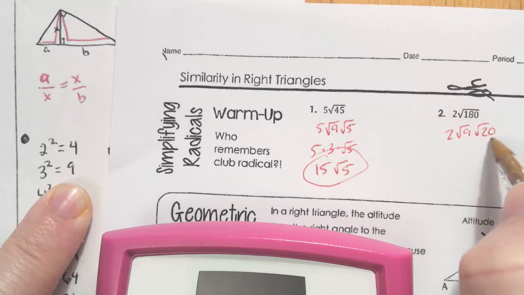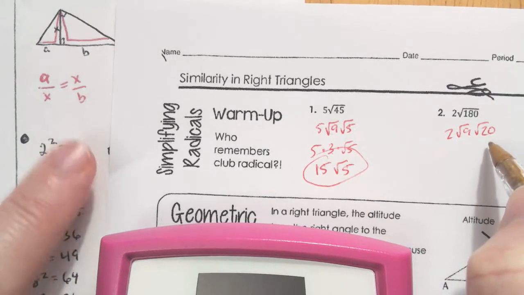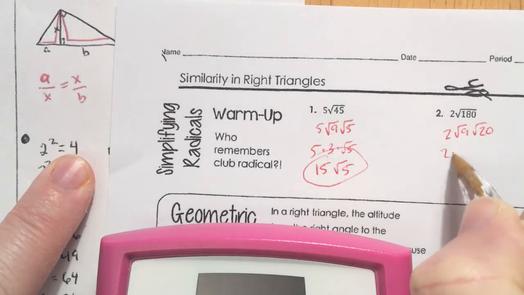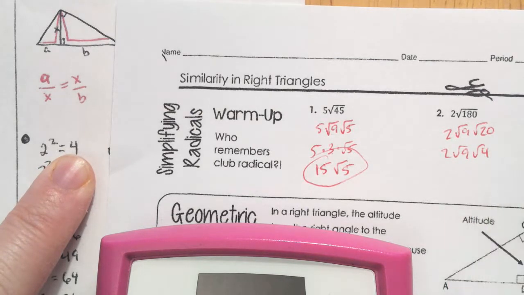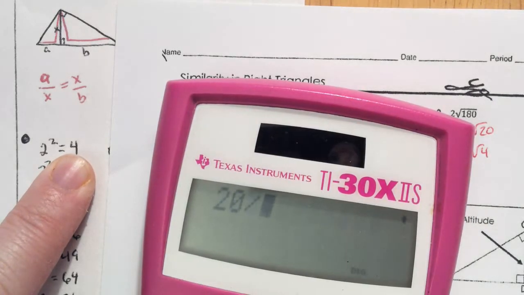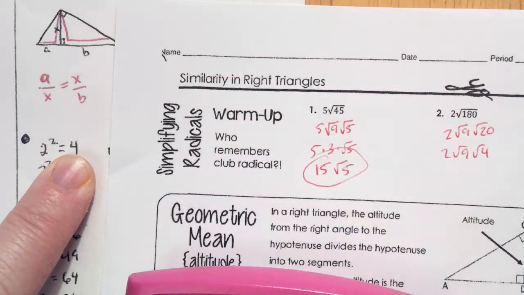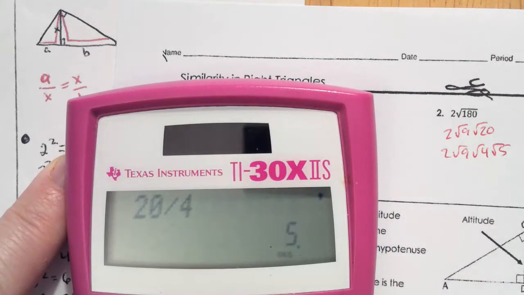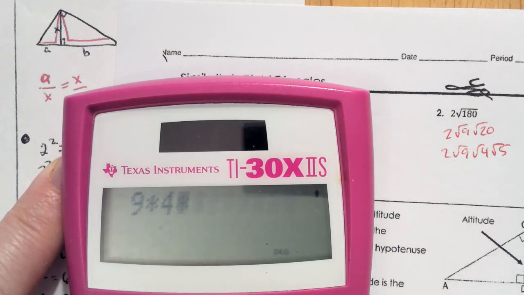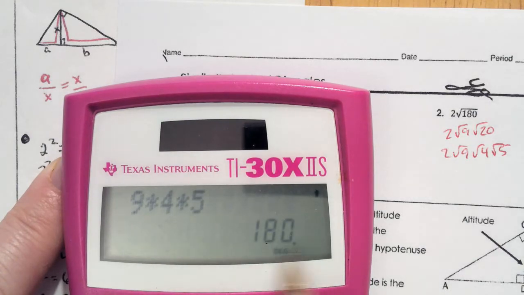So 9's done. How about 20? Can you take anything else out? Yeah, I can definitely take out 4. So 2 square root of 9, square root of 4. What's left over? 20 divided by 4 is 5. So square root of 5. And if I multiply all those together back again, the square root of 9 times the square root of 4 times the square root of 5, I go right back to 180.